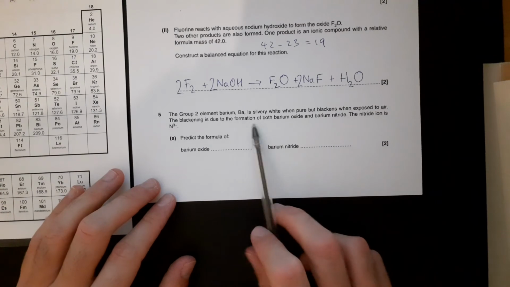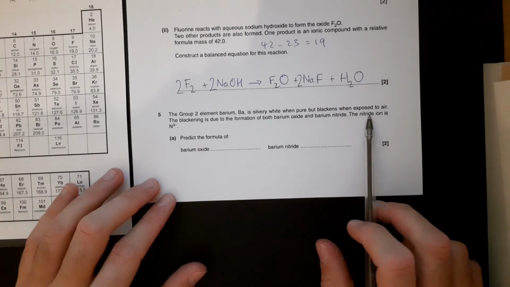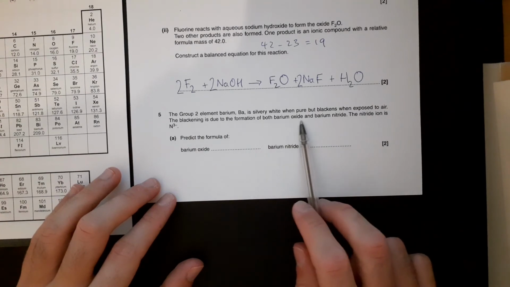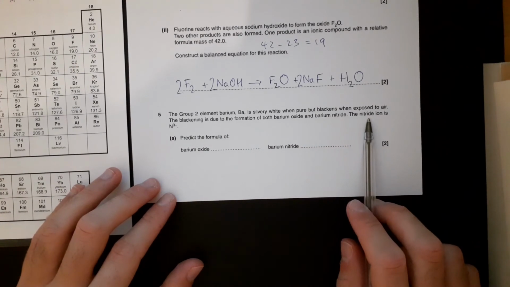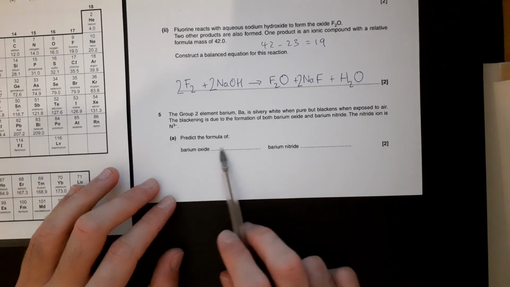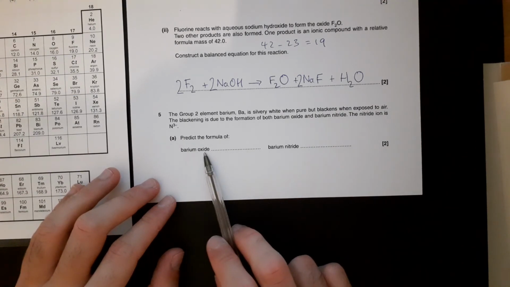Finally, this question is asking us about barium. It's saying it blackens when it's exposed to air. This is due to formation of barium oxide and barium nitride. Nitride ion is N3-. Okay, it's nice of them to tell us that. What is the formula of barium oxide?